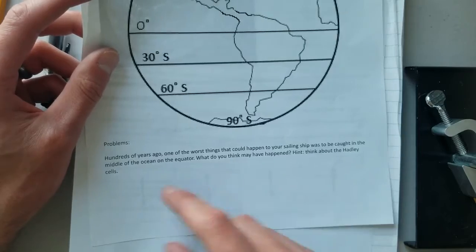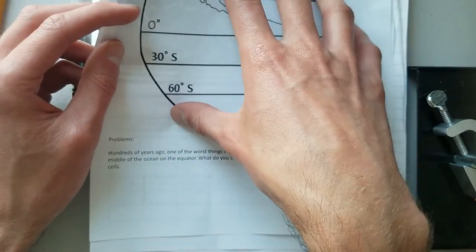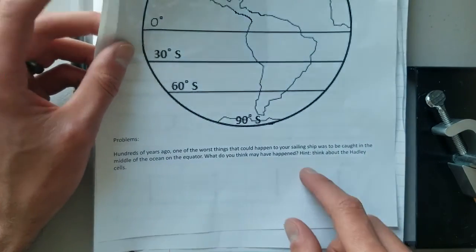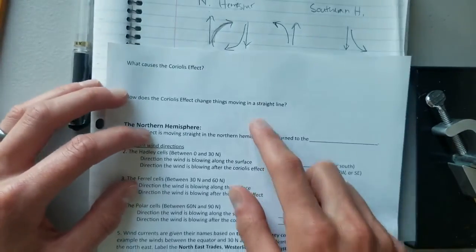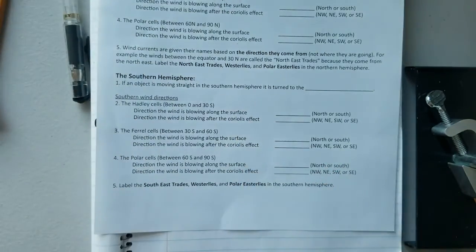But if you just take a picture of the drawings and attach those to Canvas, as well as upload the document with your typed answers in this here, and your typed answers to page 3, which would be this right here. You should find it goes right along with the notes, shouldn't be too terribly difficult.